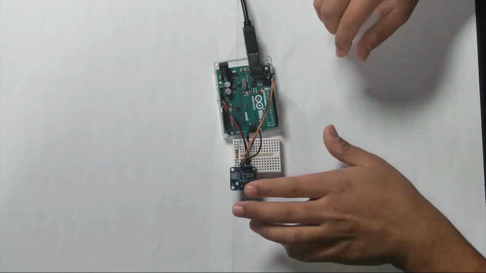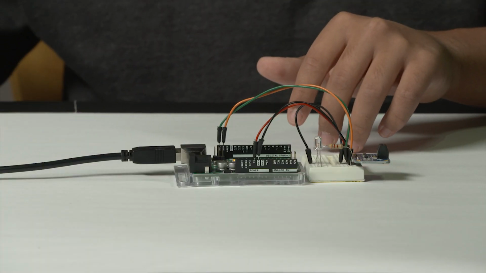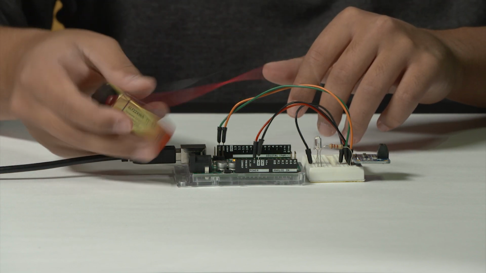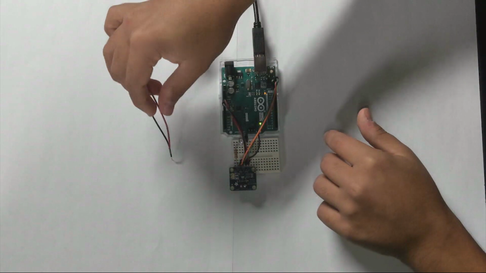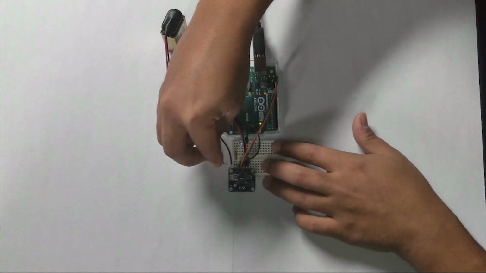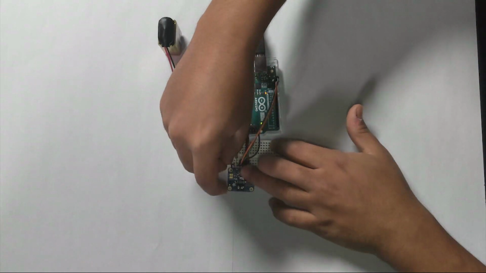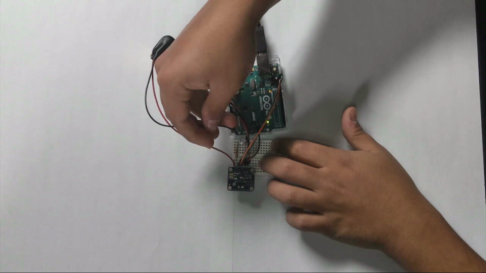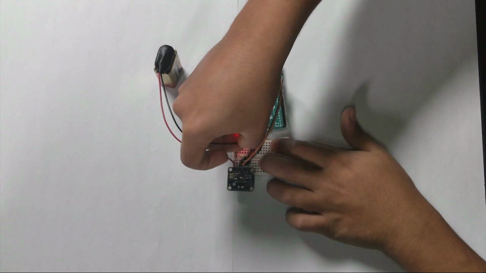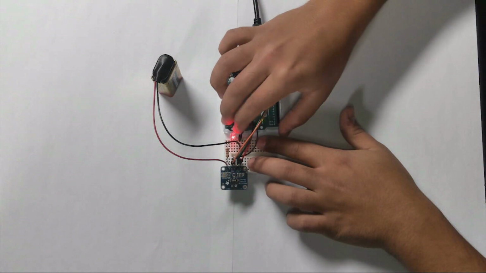Now in order to test if our current sensor is working properly, we need to supply some voltage to it, and we're going to use the battery and the battery clip to do that. So we're going to take the positive end of the battery and we're going to connect it to the VIN plus input of the current sensor. And then we will take the negative end of the battery and connect it to the negative side of the LED. Now as we can see, the LED turns on.